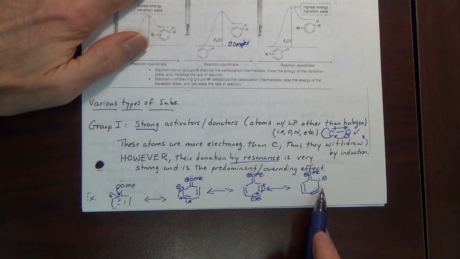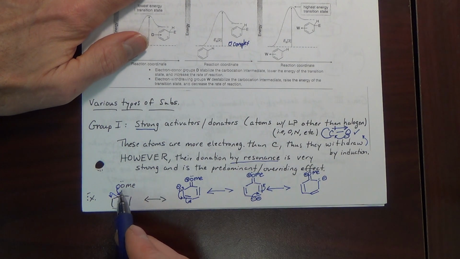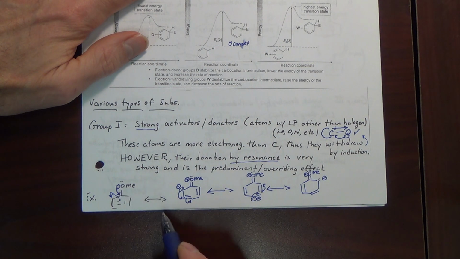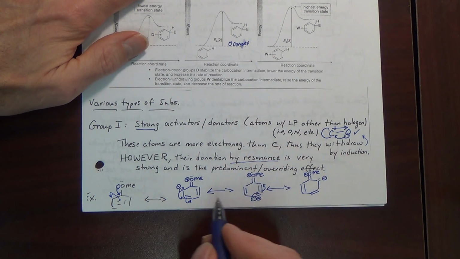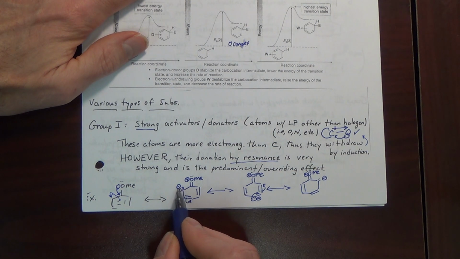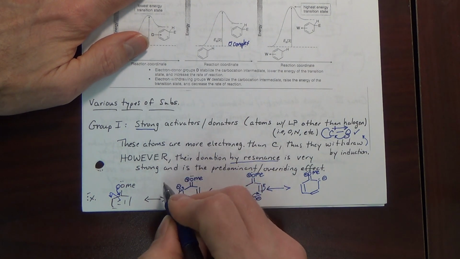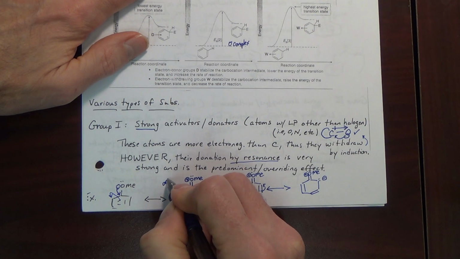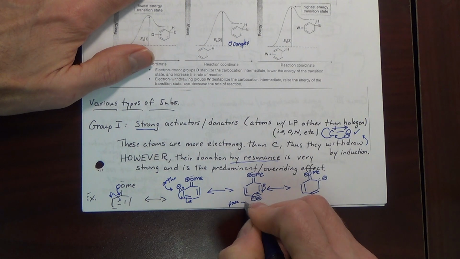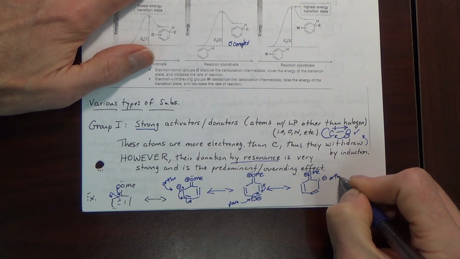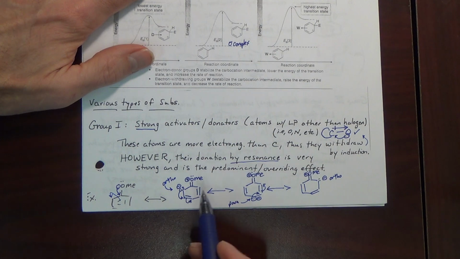So these resonance structures show the electron donation from the methoxy group by resonance into the benzene ring. And it's important to point out here that the negative charge falls on the ortho, para, and ortho carbons compared to the placement of the methoxy group.